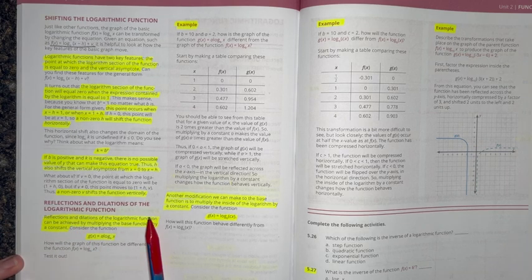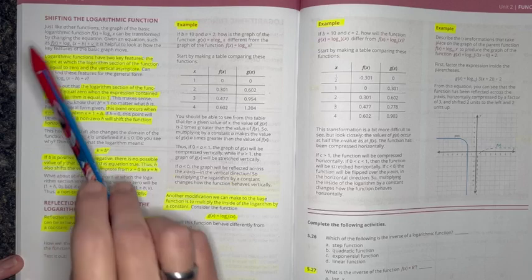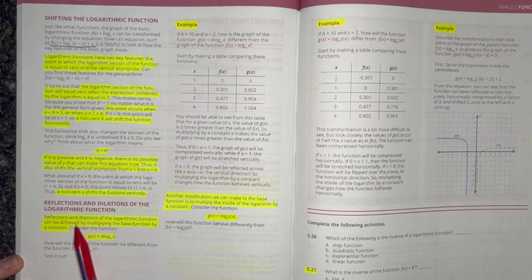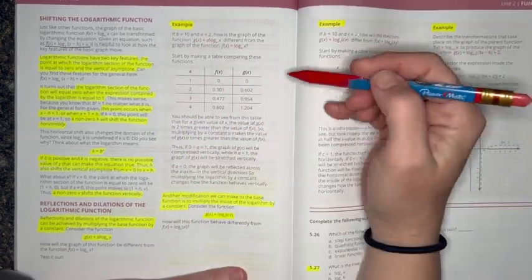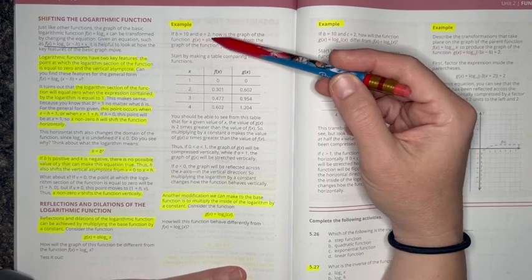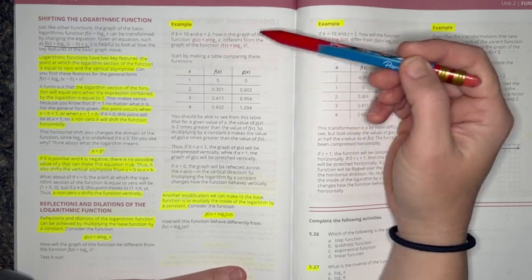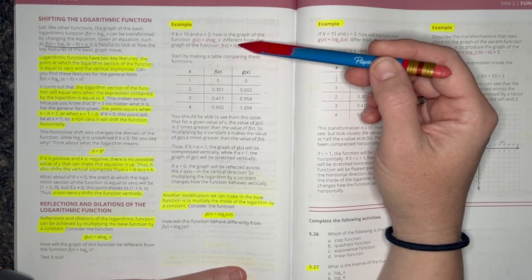Now, reflections. So the v moves us up and down, the h moves us left and right. Reflections and dilations of the logarithmic function can be achieved by multiplying the function by a constant. So now we're multiplying, okay, and that's going to cause a reflection or a dilation. g of x is equal to a log base b of x. How will the graph of this function be different from f of x equals log base b of x? So they said test it out, and that's what they're doing here. So remember, our g of x is a times log base b of x, and our f of x is log base b of x.